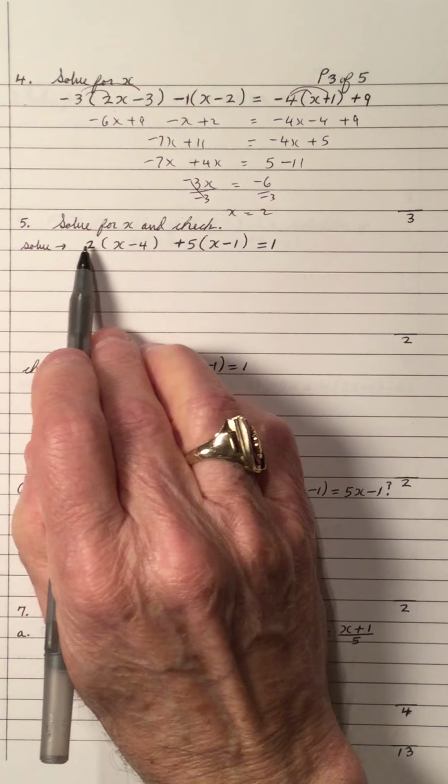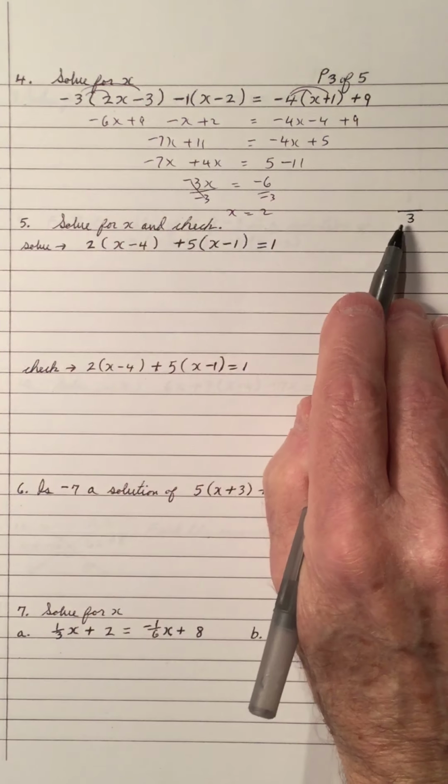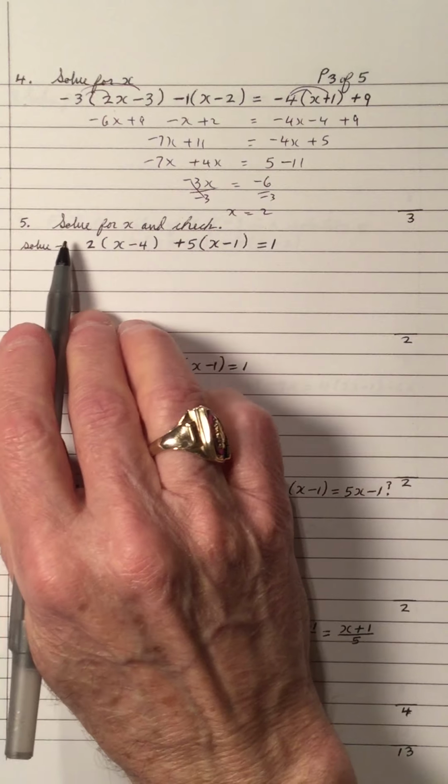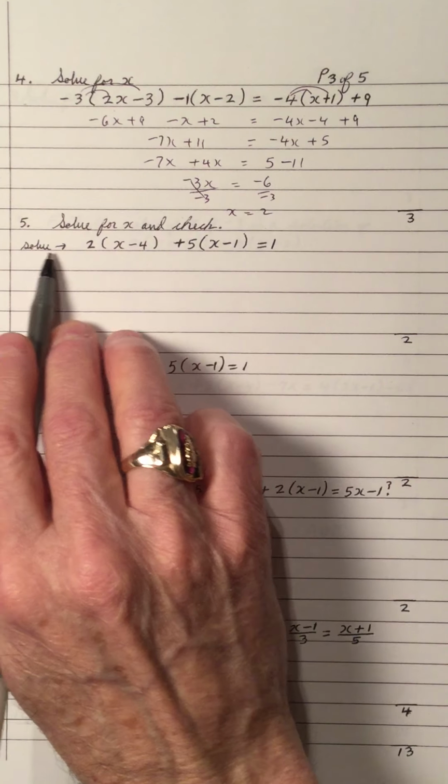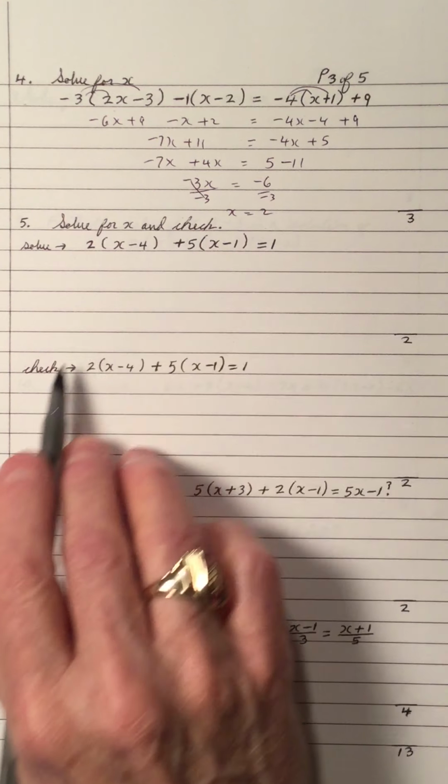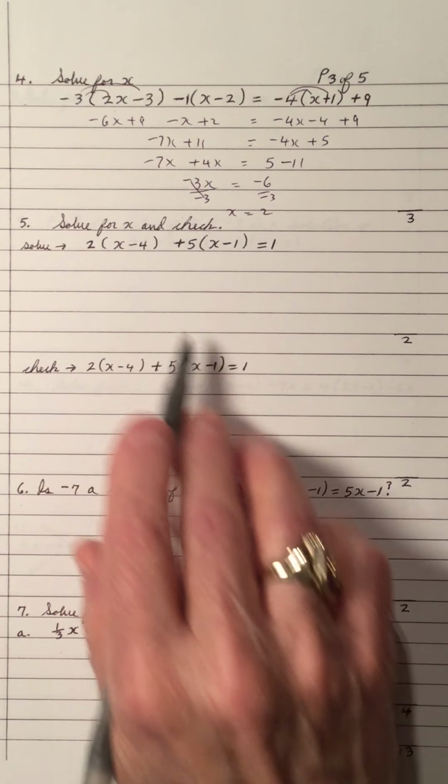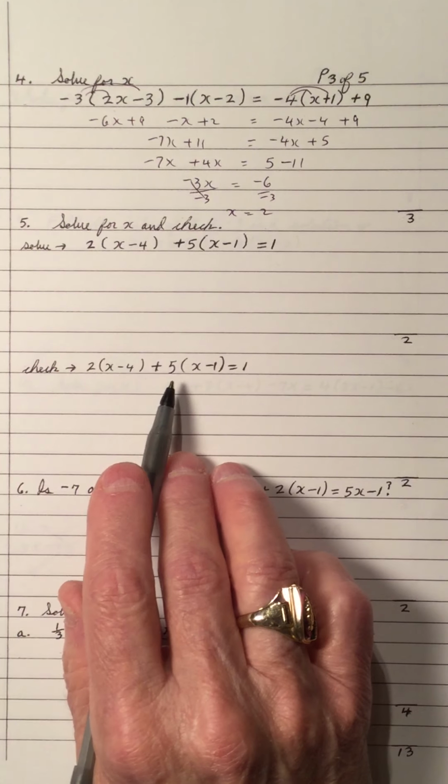Now this one says solve and check. So if you got this one right, you got 3 marks. Okay? Solve this one and check it. So I wrote it down right here. I'm going to solve it, and then I'm going to check it by plugging into the original. So I wrote 2 of them down to save time.